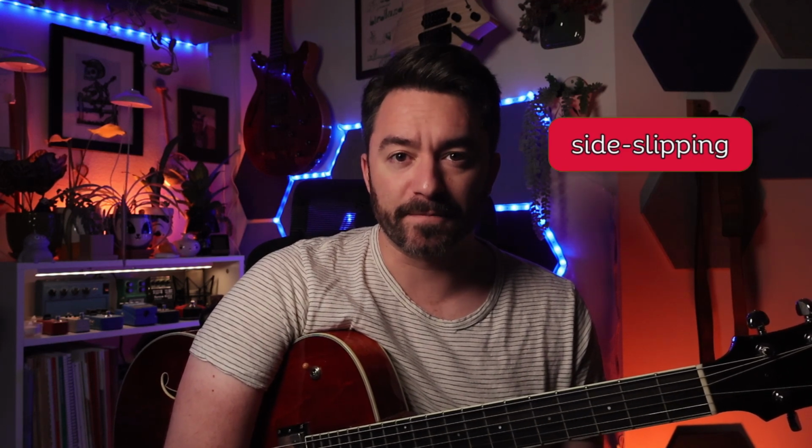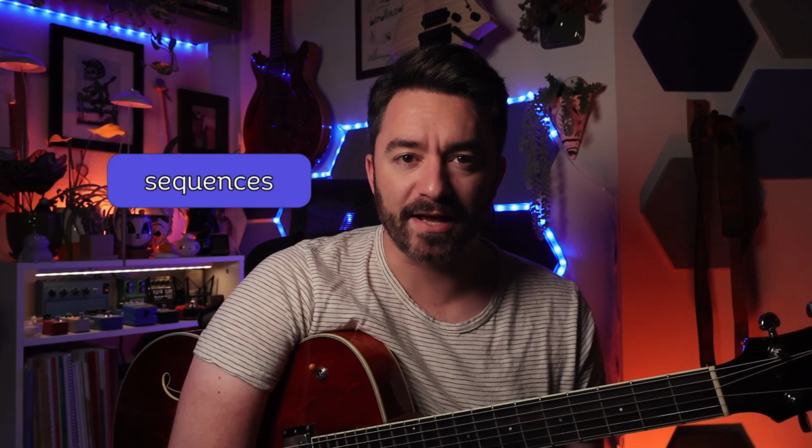Another strategy we can use to play outside the harmony is to simply ignore it altogether and do what my old teacher called side-slipping. That's where we move chromatically around the harmony we want to resolve to using 2-beat melodic ideas. Most commonly, we'll do this with pentatonic sequences like ones we've covered here in the past.